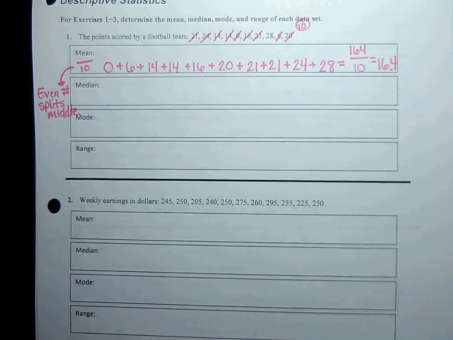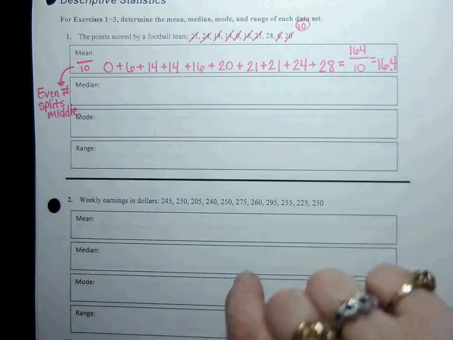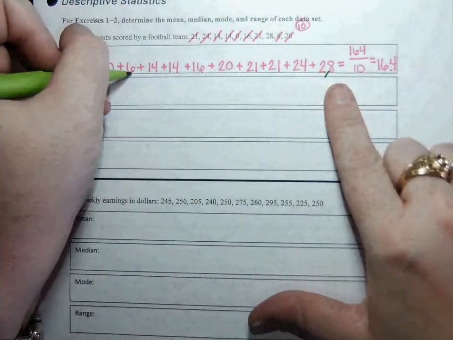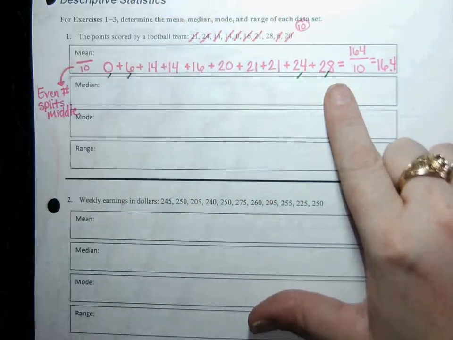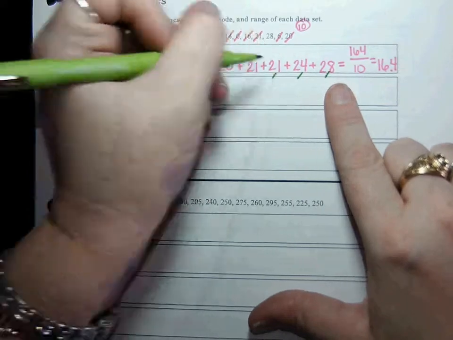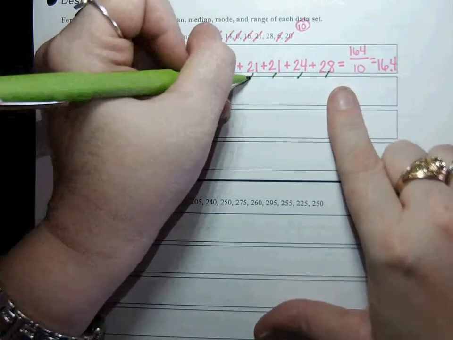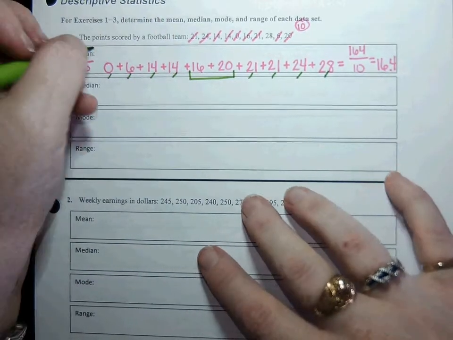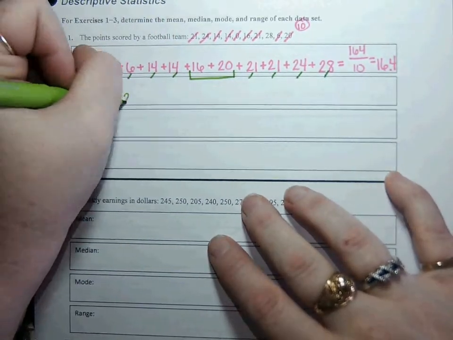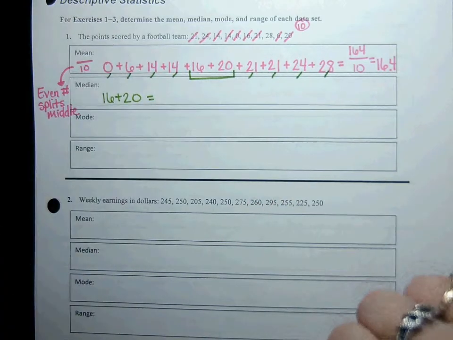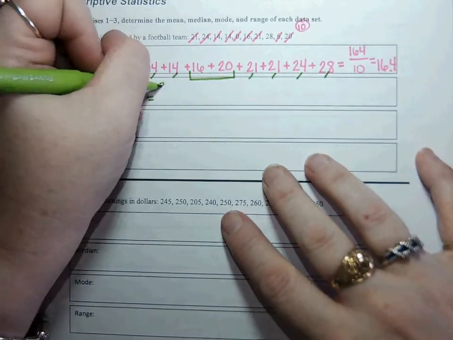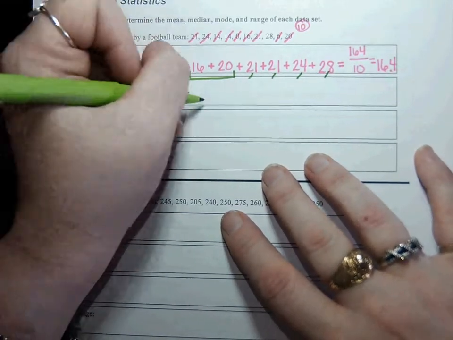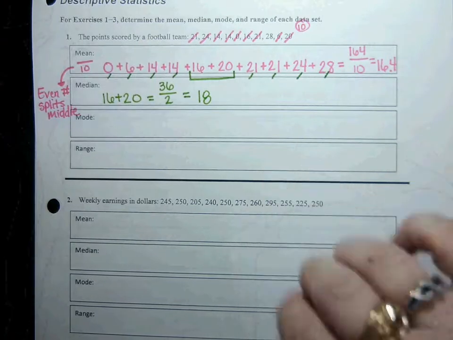Okay, your median. Your median, you have to take and mark off your two end numbers until you get to the center. And it's an even number, so you're going to split the center with two numbers. Mark off 14 and 21, and you're going to split 16 and 20. So 16 plus 20 is what? 36, and 36 divided by two numbers is what? 18.